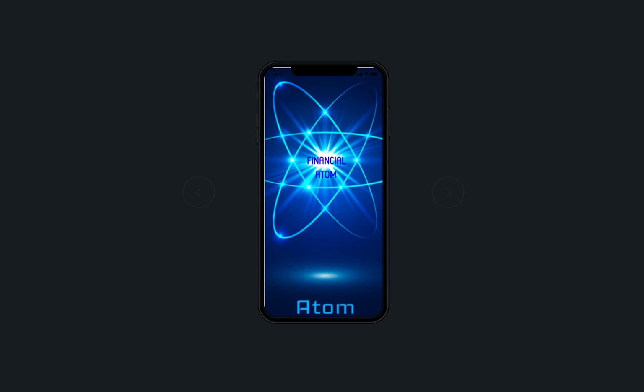I would like to present you and walk you through an application called Financial Atom. This is one of the two prototypes that we have, and this specific prototype is representing just two tasks for the user. So Financial Atom, let's take a look and walk you through as you are the user.